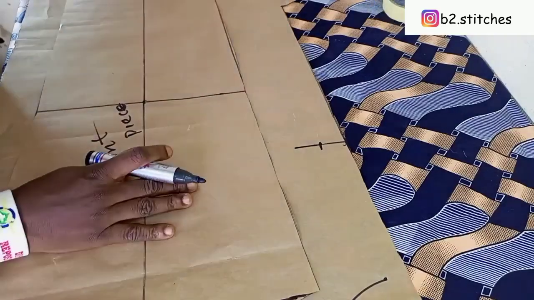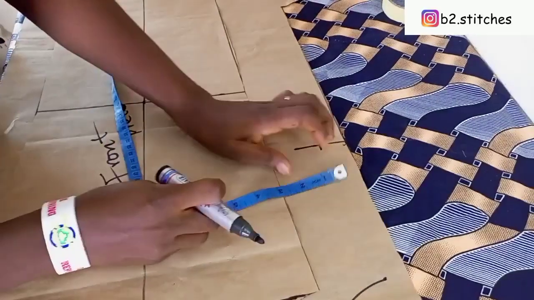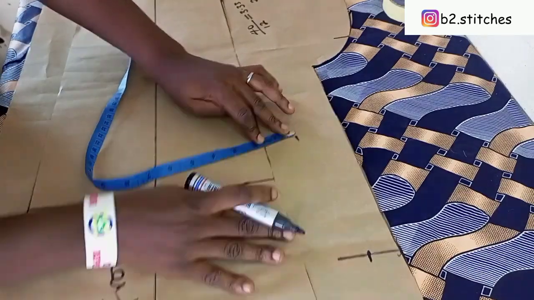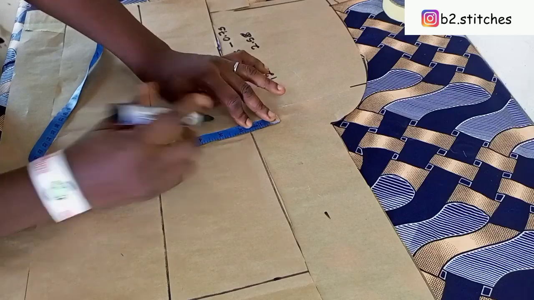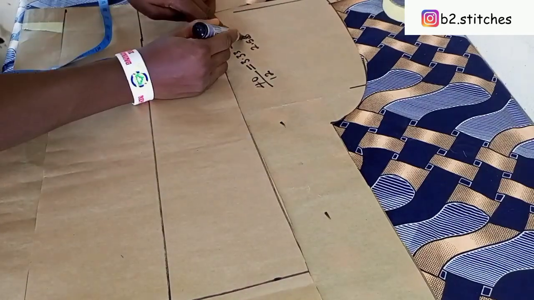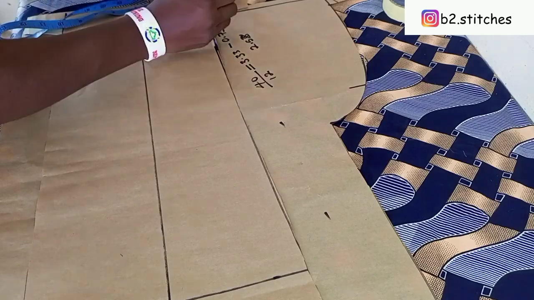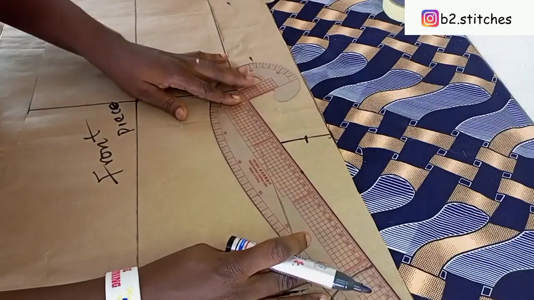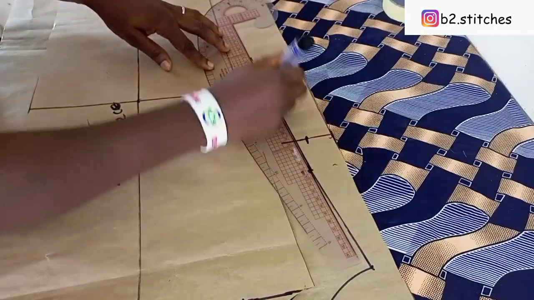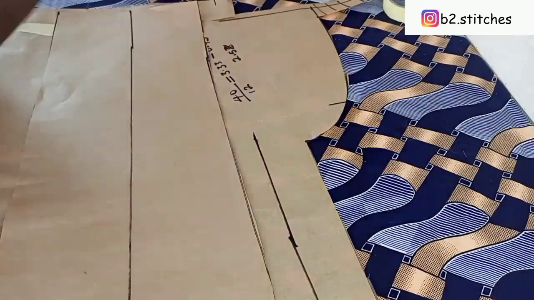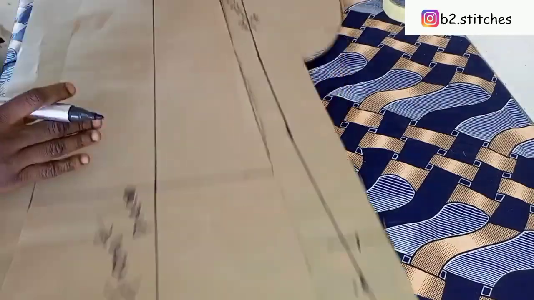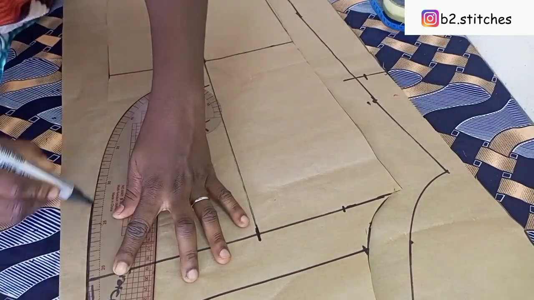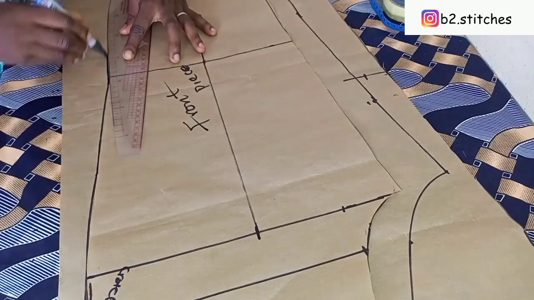Okay, everything remains the same for the side, while for the center you'll be adding 1.5 inches. This is just to create the allowance we need, so it will not be too tight. All right, so you join all your lines together like so, starting from the crotch line down to the hem line of the pattern. So on this other side, the measurement remains the same.